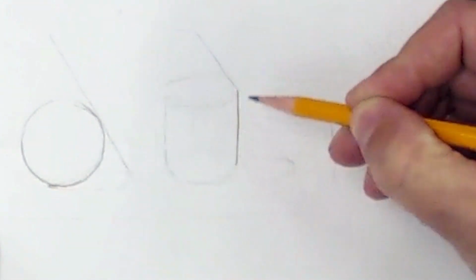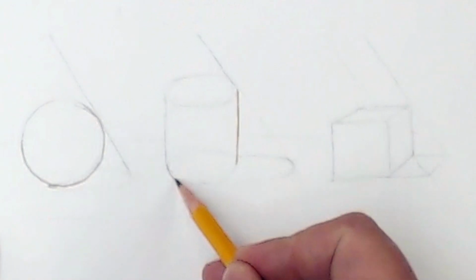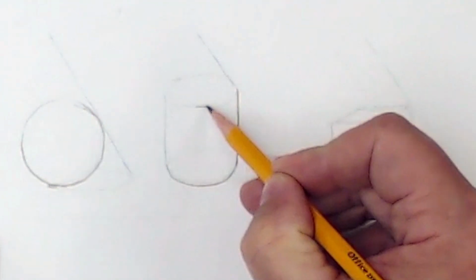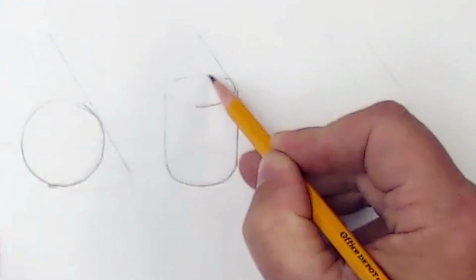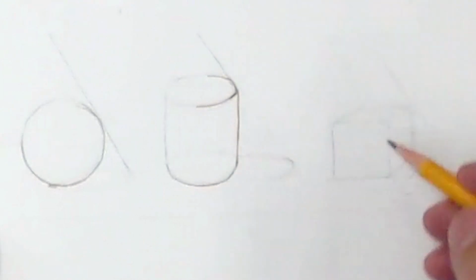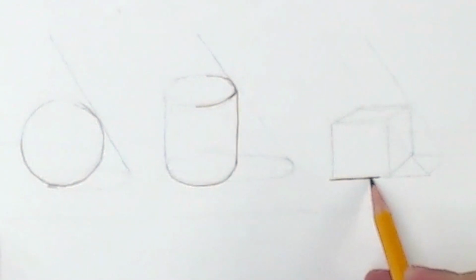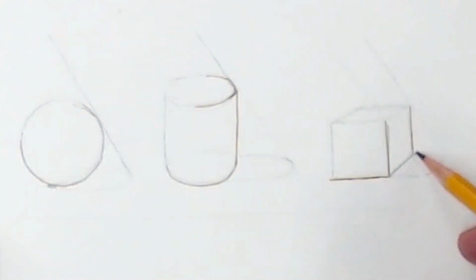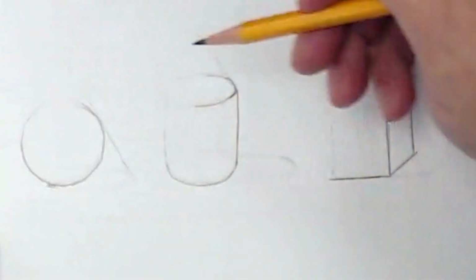I'll just darken out this side a little bit. That'll be all right. And then the cube, just darken this up a little bit here, a little bit here, and here, just so you can see it a little bit.